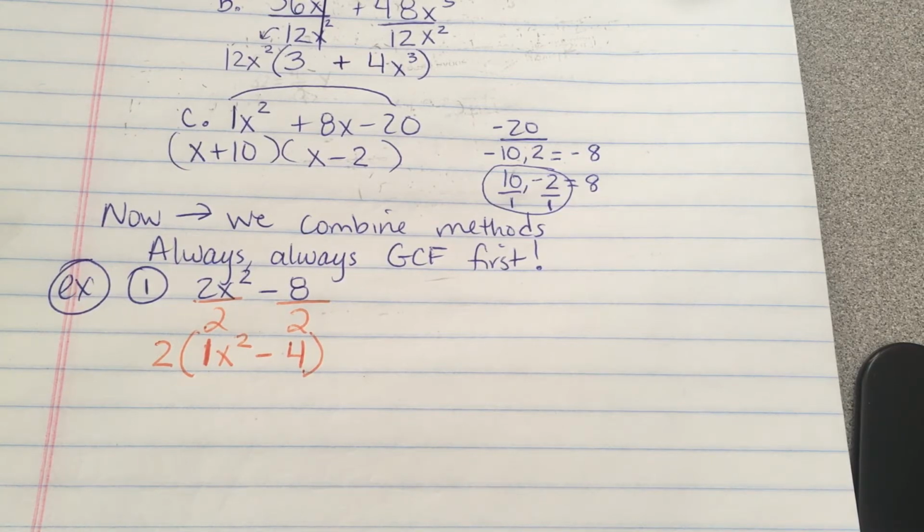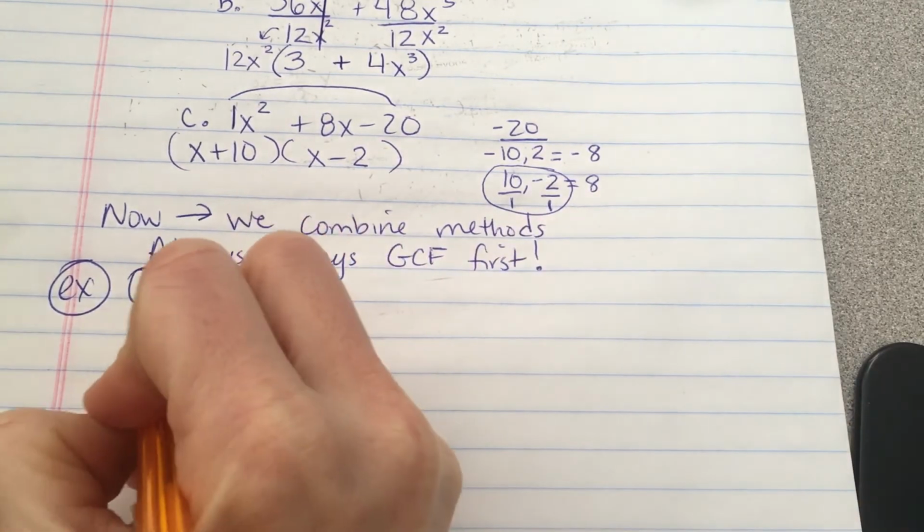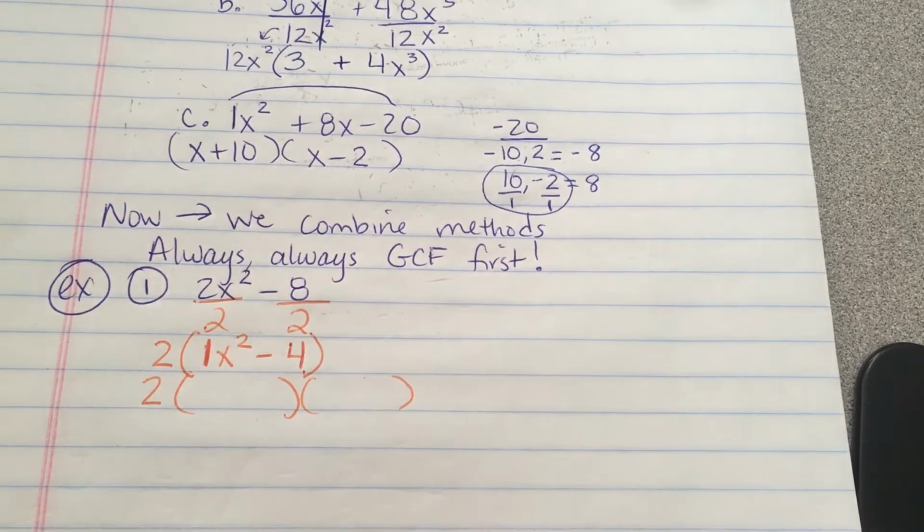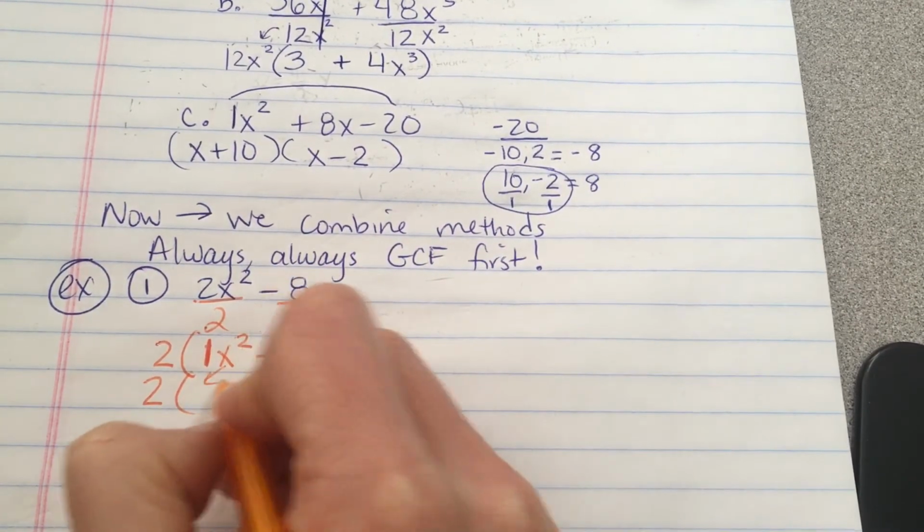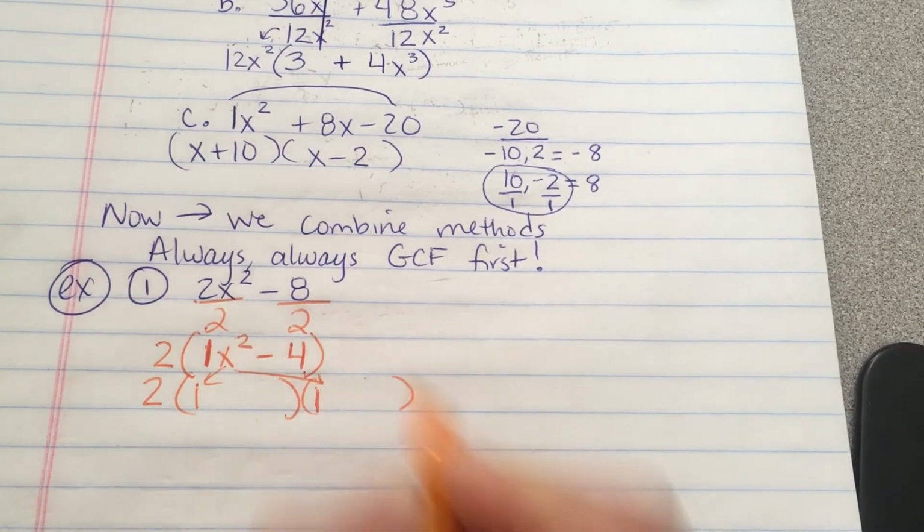Yes. Does it have a minus? Yes. Is 1 a perfect square? Yes. 1 times 1. What about 4? Yes. 2 times 2. Okay? So you drop down the 2, and then you do 2 sets of parentheses, and you've got to split it up. So this is going to be 1 and 1.